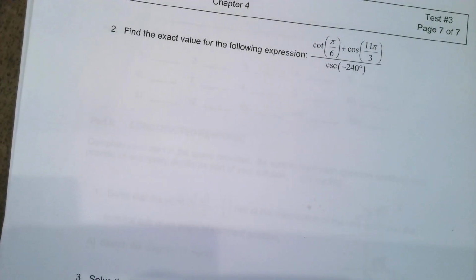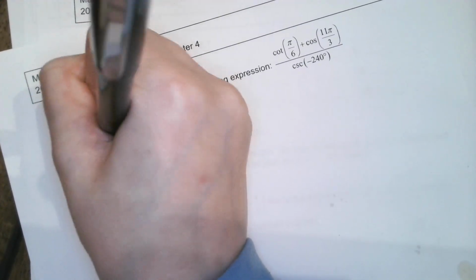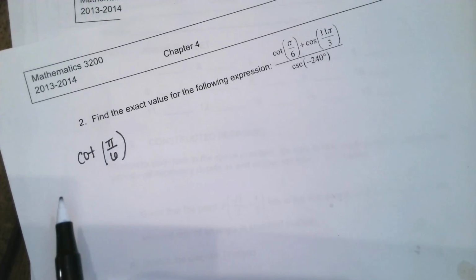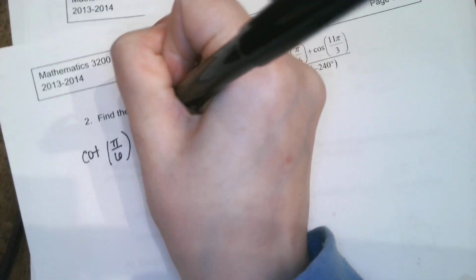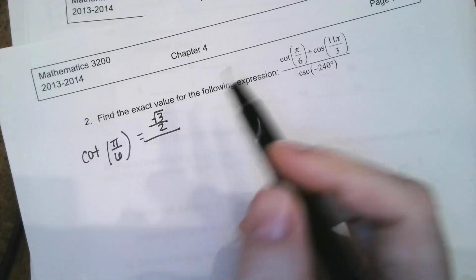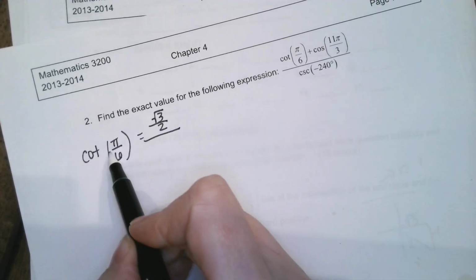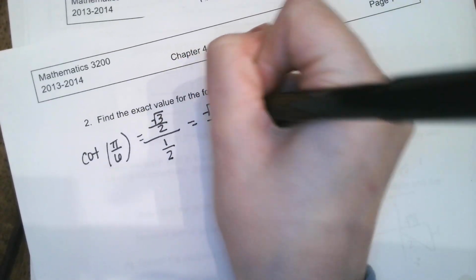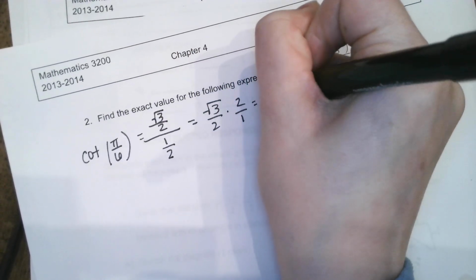Find the exact value for my function. This is just a unit circle thing. So, cotan of pi over 6 is my first guy. Cotan is cosine over sine, the opposite of tan, which is sine over cosine. Cosine of pi over 6, this is a huge unit circle question. You have your unit circle memorized, so you can draw it at the start of your test. This is cosine of pi over 6. Sine is 1/2. When I multiply by the reciprocal, you get root 3. Great.